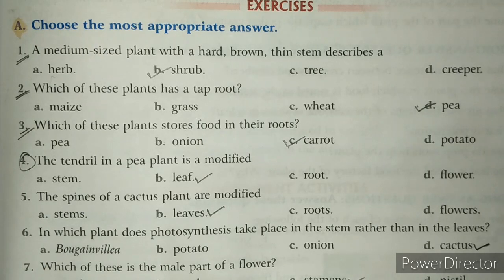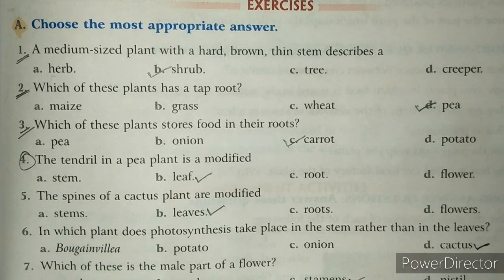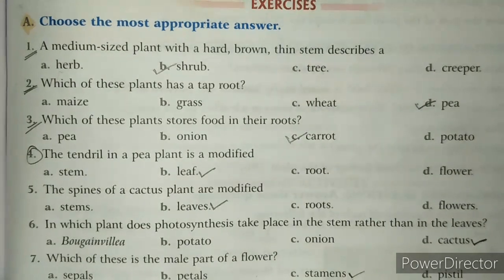And the next one we have: which of these plants has a taproot? Let me clear one thing. If we are talking about the taproot, its leaf venation would be reticulate. Clear? And with parallel venation we have fibrous roots. Here maize, grass and wheat all three have parallel venation. That means they would have fibrous roots, and here only the pea plant has a taproot. Got it?